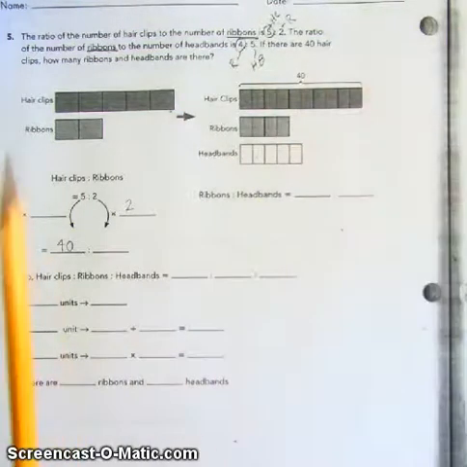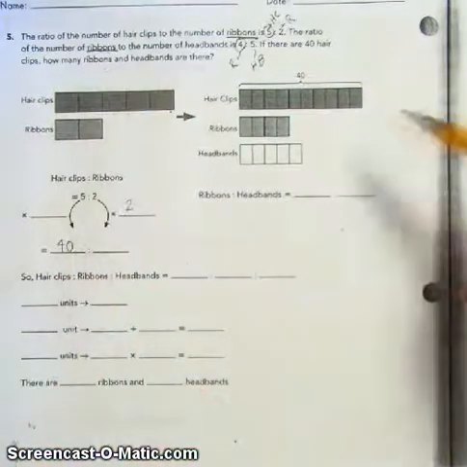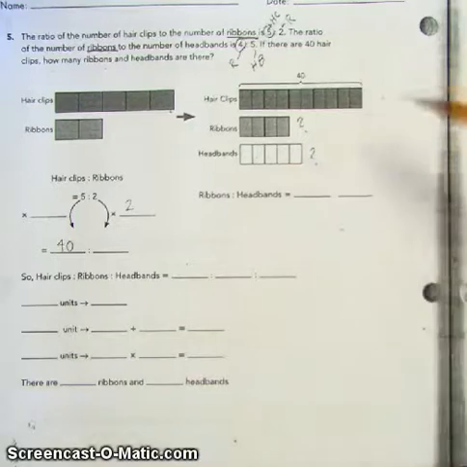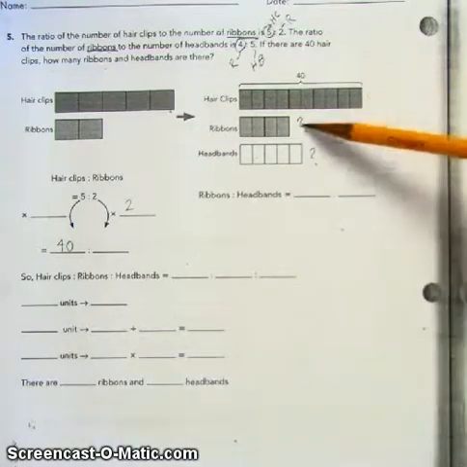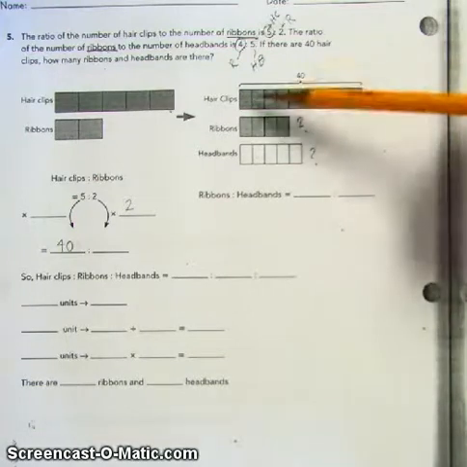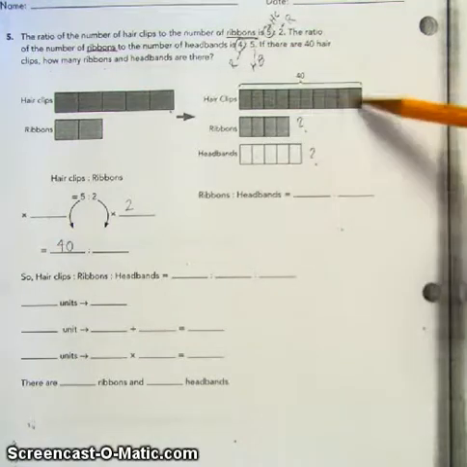So what is it asking us? How many ribbons and headbands are there? So it's asking us ribbons and headbands, but it gave us the information for hair clips, and from that information we should be able to find our ribbons and headbands. So let's go ahead and figure out between 5 and 4, what did they do to make this into 40?